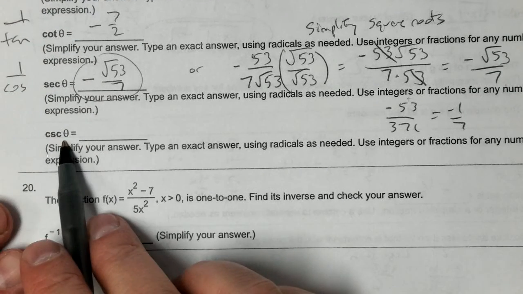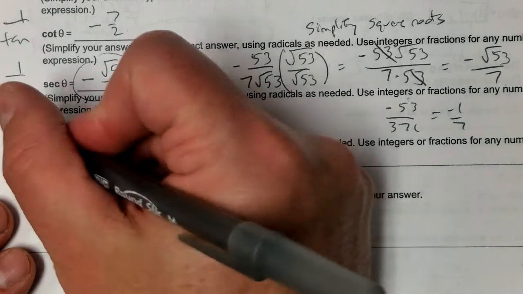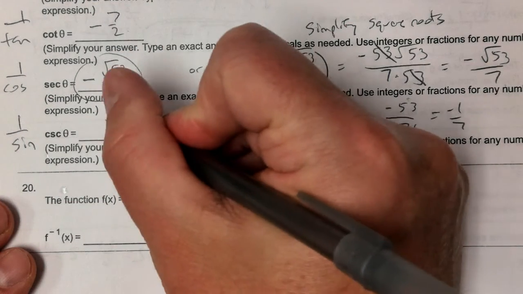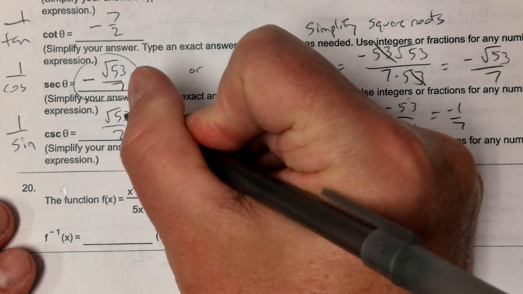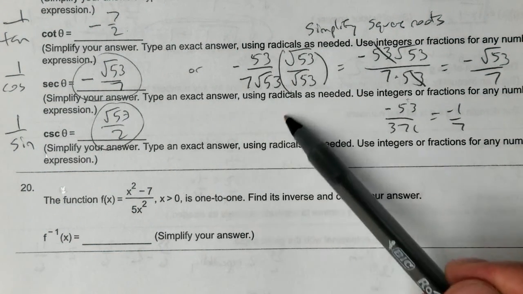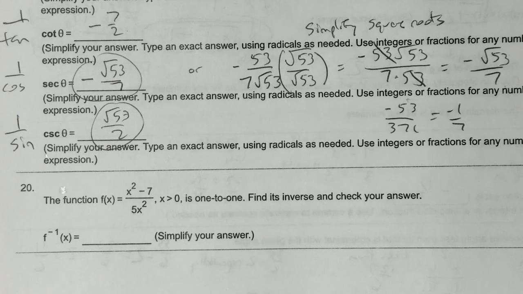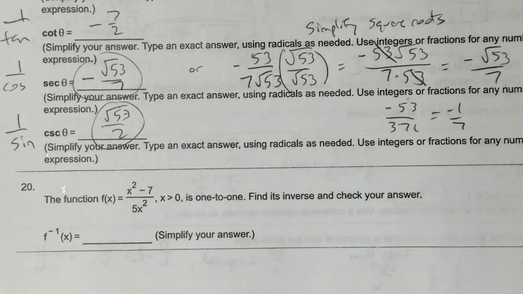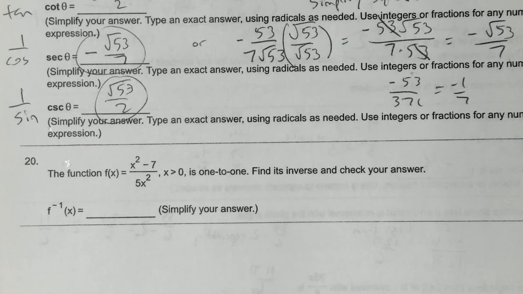Okay, for the cosecant, it's 1 over sine. So flip your original, so you get square root of 53 over 2, and you're done. Again, if you wanted to do the other one and do all the extra work, you can, but it's not really worth it. Any questions?